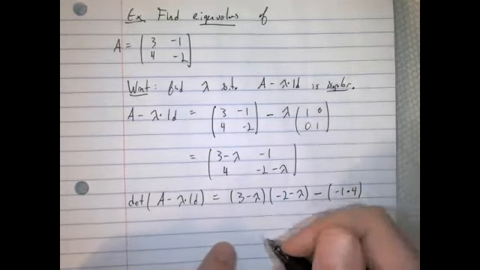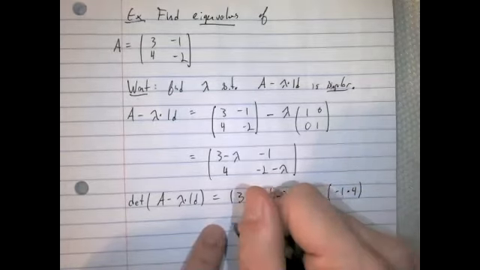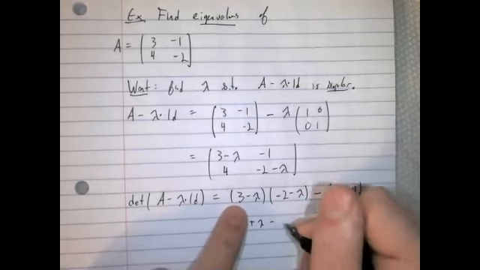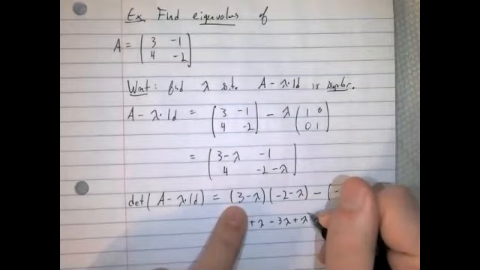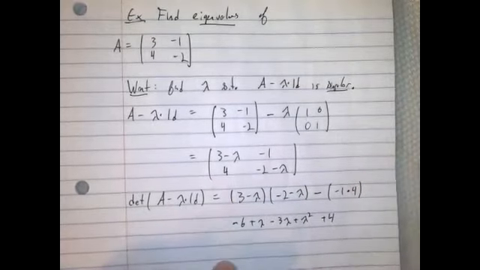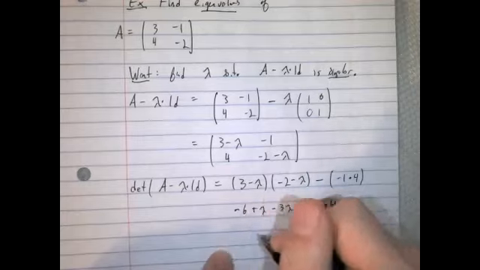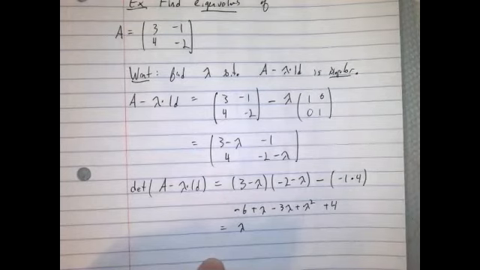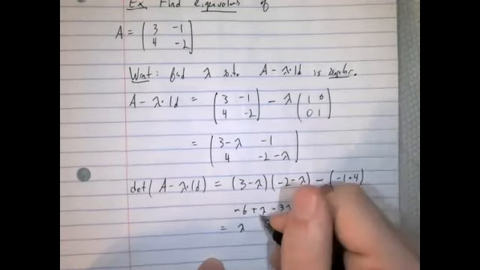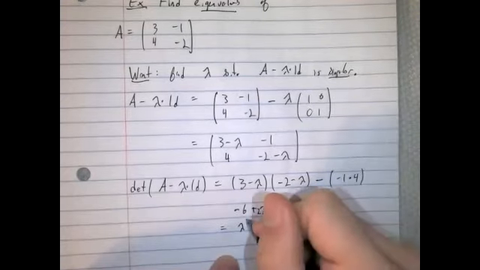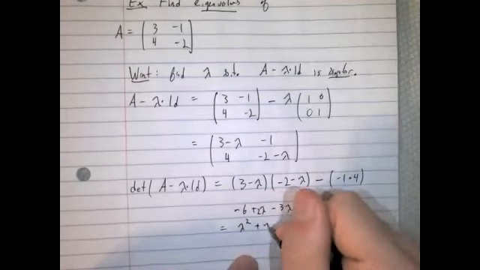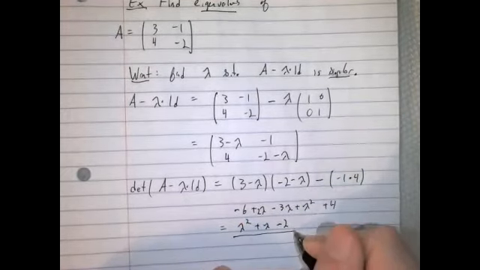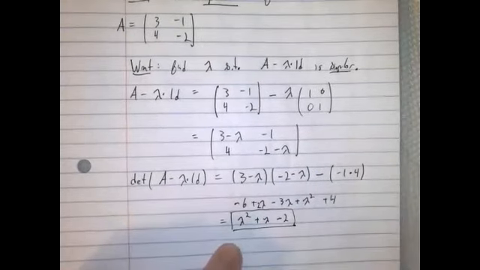Okay, well, this is just going to be a nice polynomial, right? If I FOIL out, I get -6 plus lambda minus 3 lambda plus lambda squared plus 4. You get plus 2 lambda instead of just plus 1? Oh yeah, plus 2 lambda, thank you. So what I get is lambda squared plus lambda minus 2. This is the determinant of A minus lambda times identity.